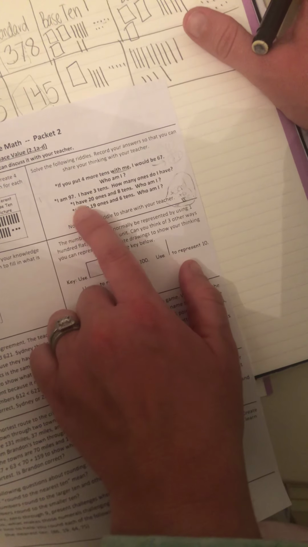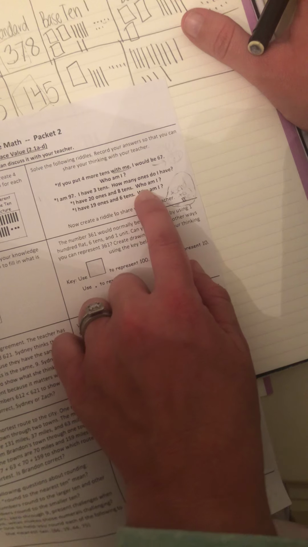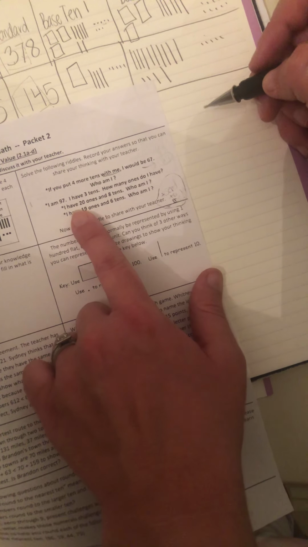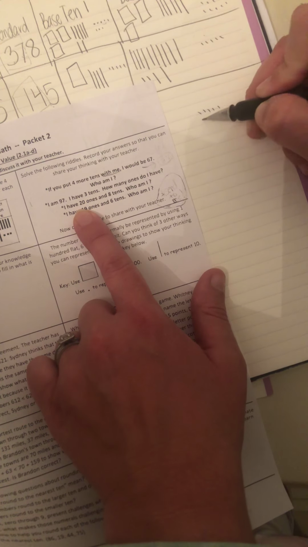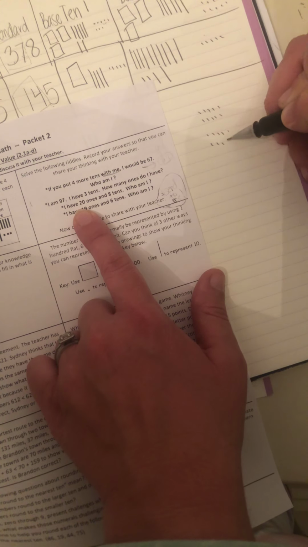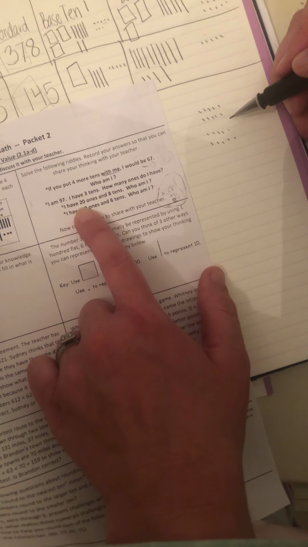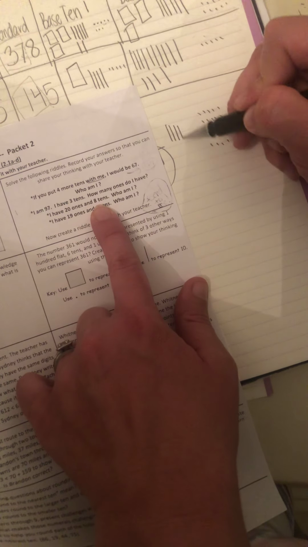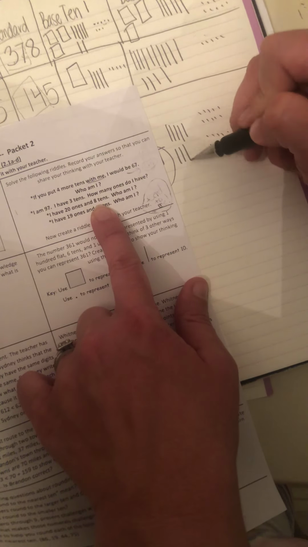So then the third riddle, I have 2 ones and 8 tens. Who am I? Well, we know that 2 ones is actually the same thing as 2 tens. But if the kids drew out 10 ones, that would be 10. That would be 20. So they have 20 ones and 8 tens. 10, 20, 30, 40, 50, 60, 70, 80.